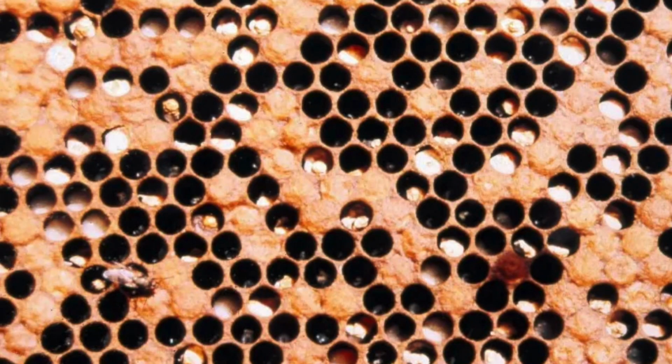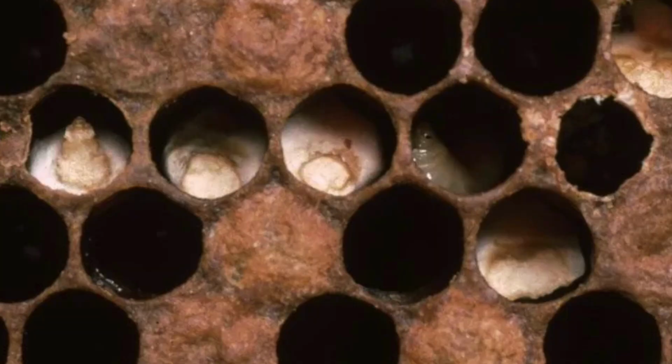Chalkbrood. After thinking about American foulbrood, it's almost less threatening to think about chalkbrood caused by the fungus Ascosphaera apis. This is a disease, unlike AFB, that can be treated through careful management of the hive. If and when the bee larvae ingest this fungus, it causes them to starve to death, and the fungus goes through its life cycle, eventually covering the affected larva and causing it to mummify.